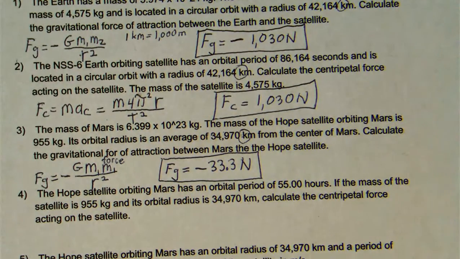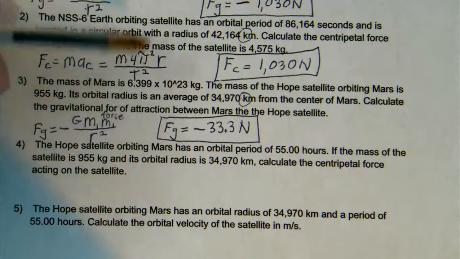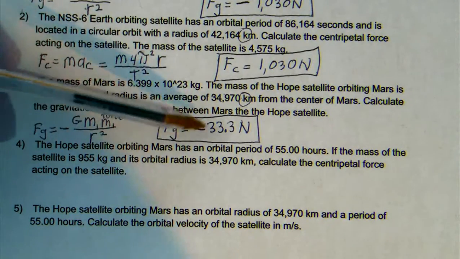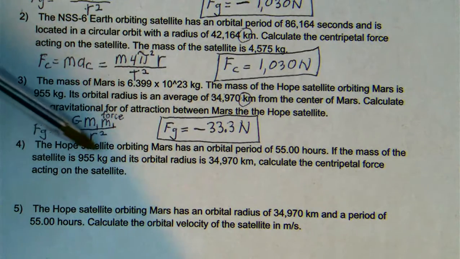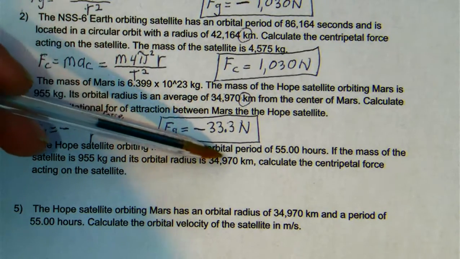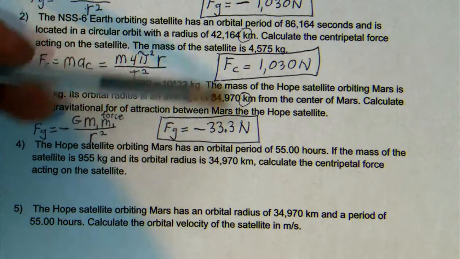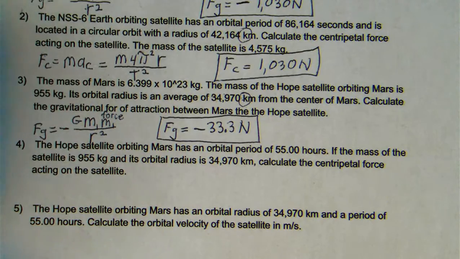Number 4, there's a pattern to the way I created these problems. Let's see if you can notice it. The Hope satellite orbiting Mars has an orbital period of 55.00 hours. If the mass of the satellite is 955 kilograms and its orbital radius is 34,970 kilometers, same values, calculate the centripetal force acting on the satellite.